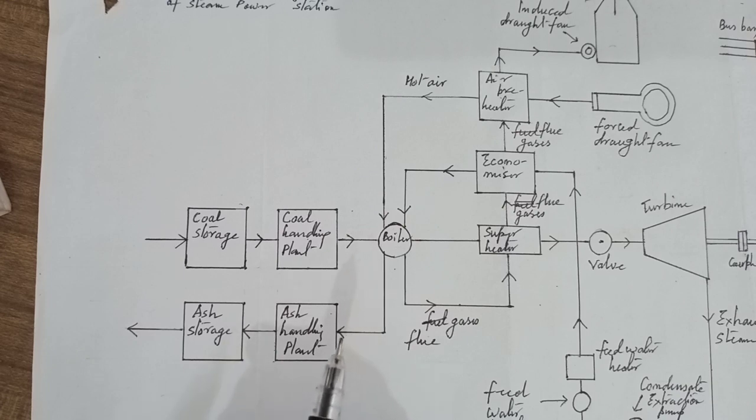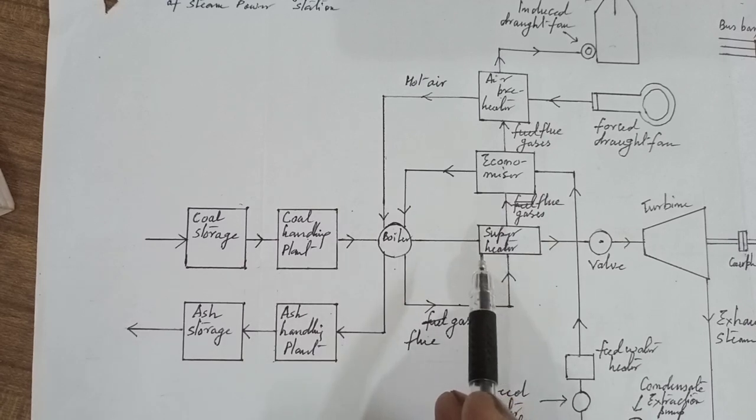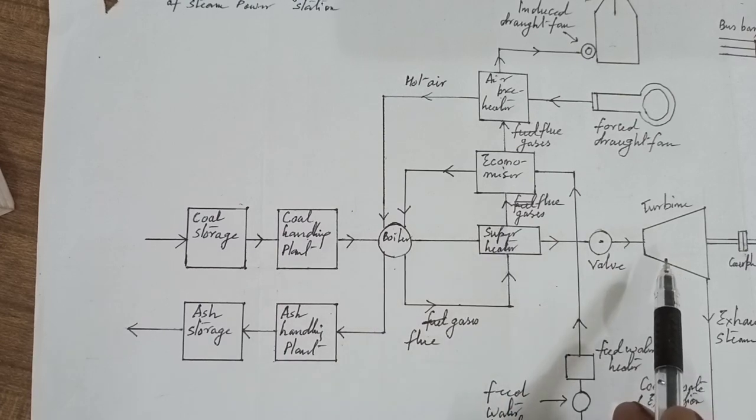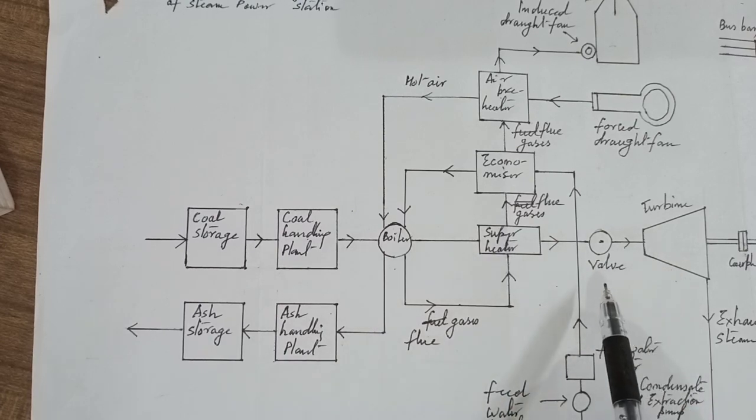Third, steam turbine. The dry and superheated steam from the superheater is fed to the steam turbine through main valve. The heat energy of steam when passing over the blades of turbine is converted into mechanical energy.